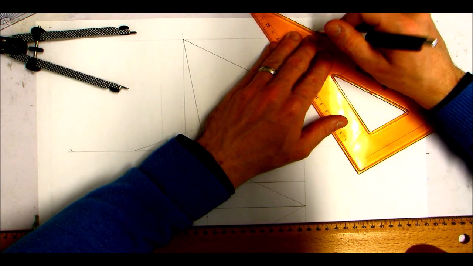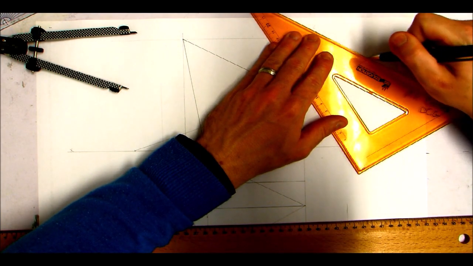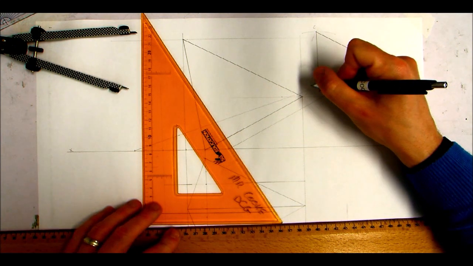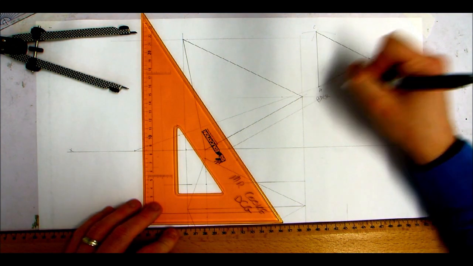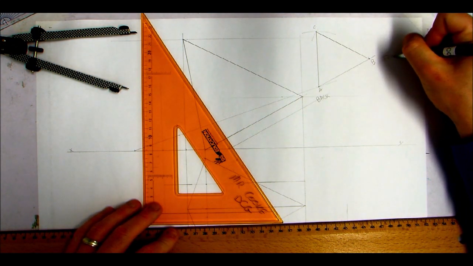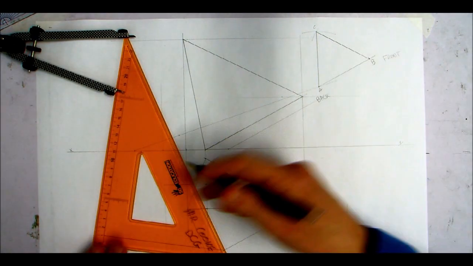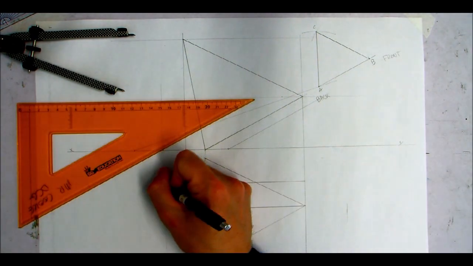Now remember, when this shape is created, this is the back, and we move towards the front. Point A is the back point here that was provided, so I can label that as AA.